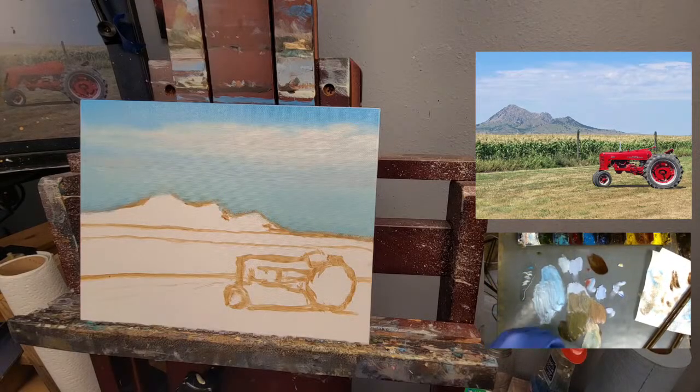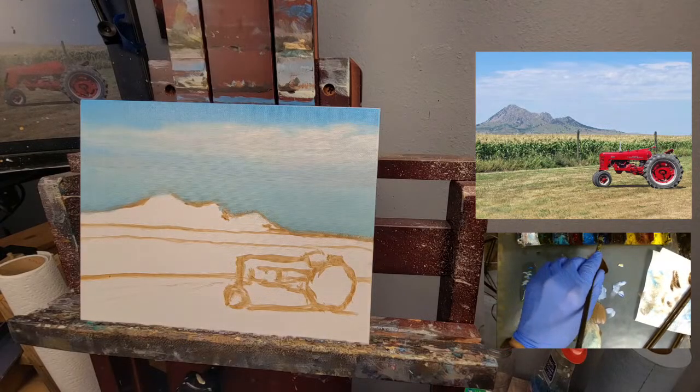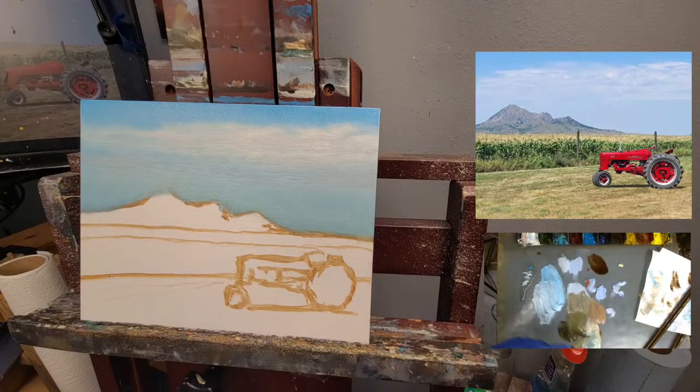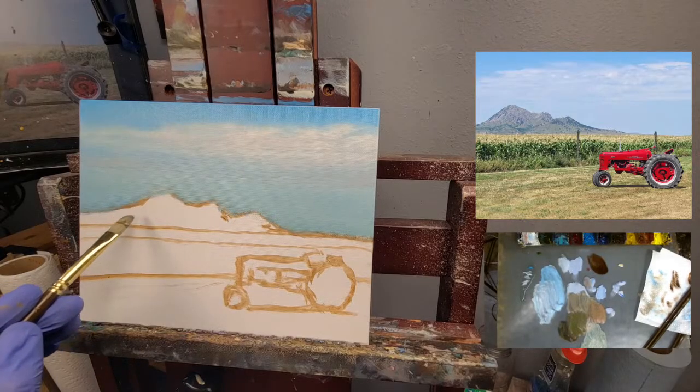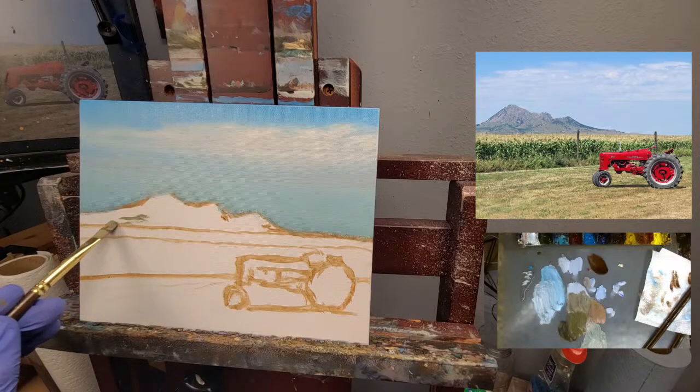A little blue cut. The violet will cut the blue. Okay. I think this is a good color down in here.